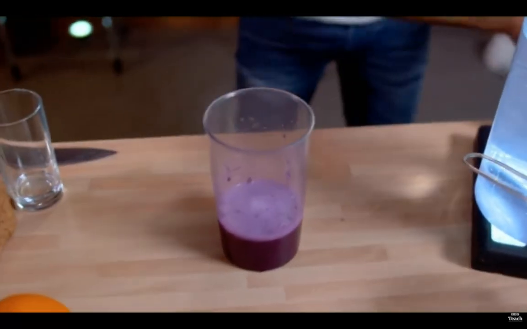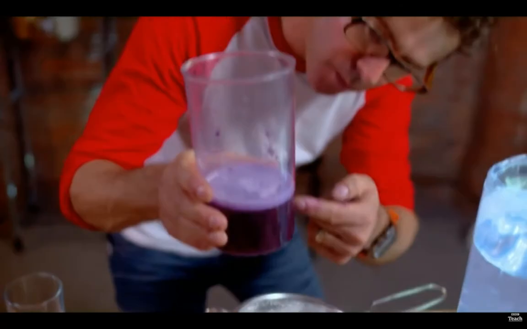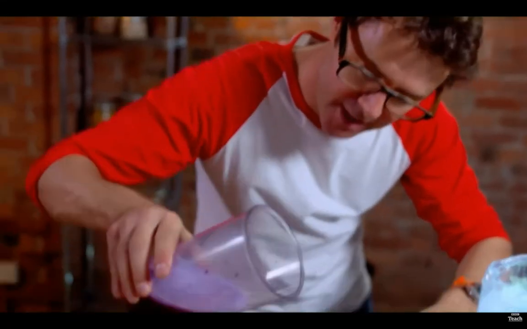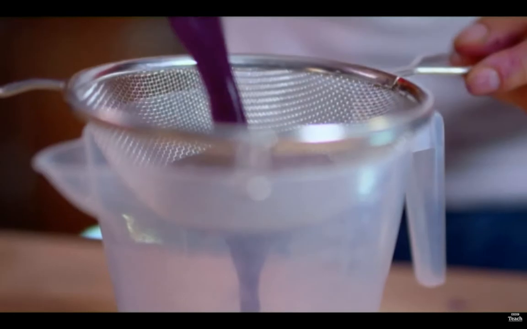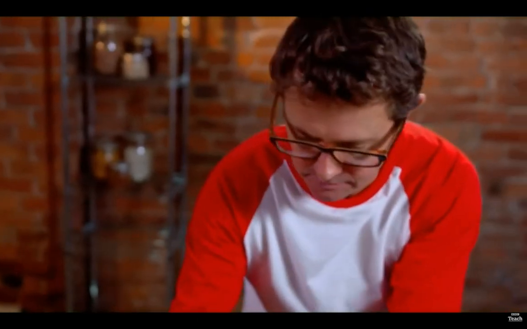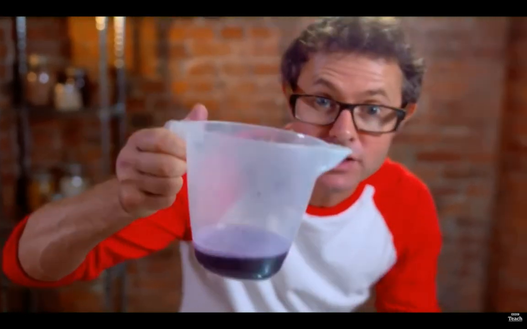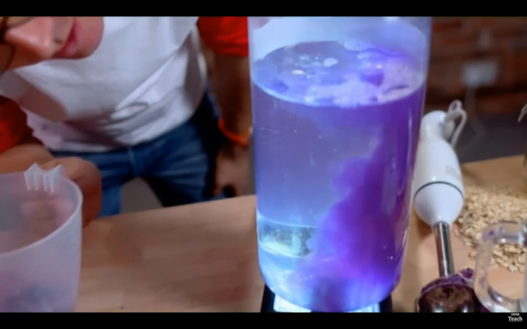Beautiful. Okay. So we've got all of this dye, this beautiful anthocyanin dye, into the water here. And now I'm going to strain all the solids off. All right. Got some lovely dye there. Then I'm going to take my dye and tip it into a big jug of water. That should do the trick.